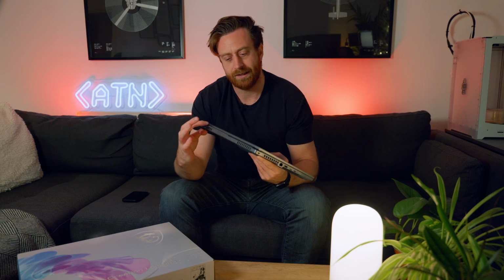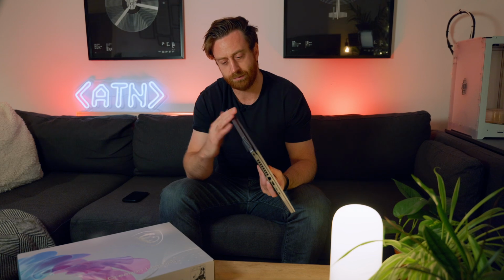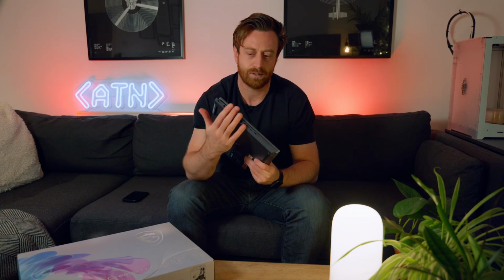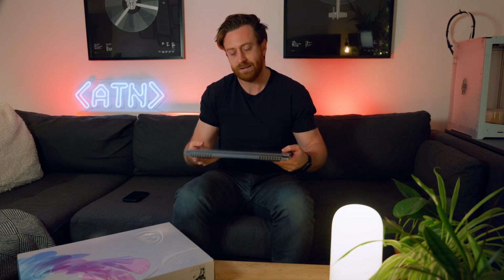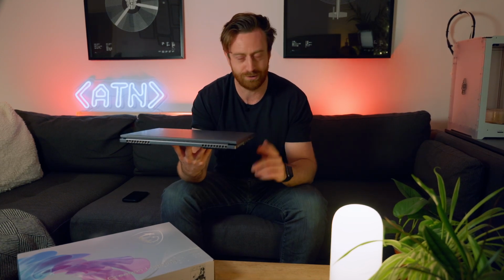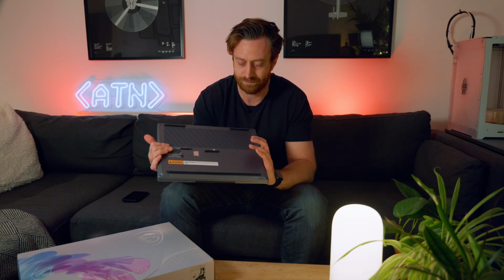Also on the back here, it's got this nice sleek design. You've got a couple of vents on the back, a couple on the side. It's fairly quiet. It doesn't get too hot unless you're leaving it on a pillow or something like that, which you shouldn't do. So overall super nice in terms of the style.